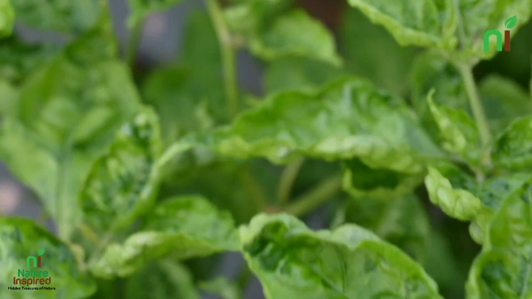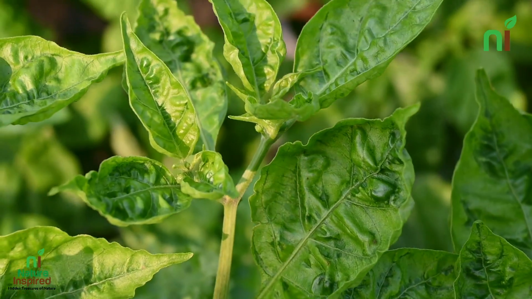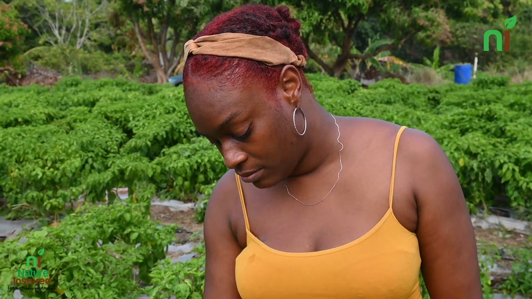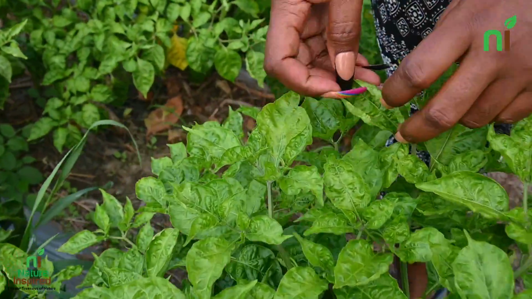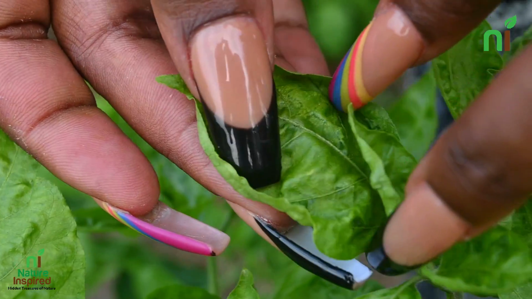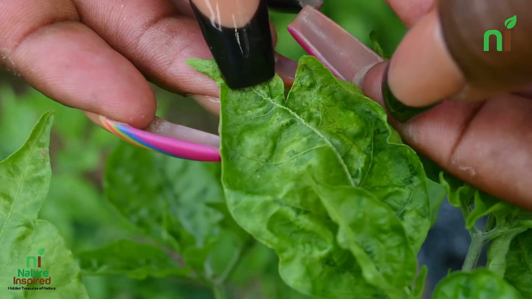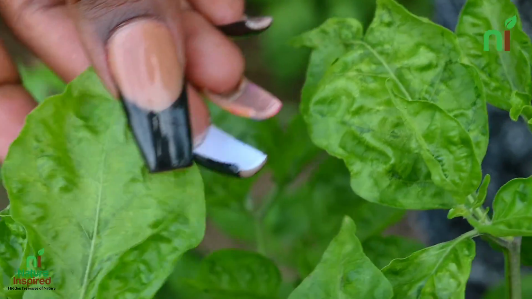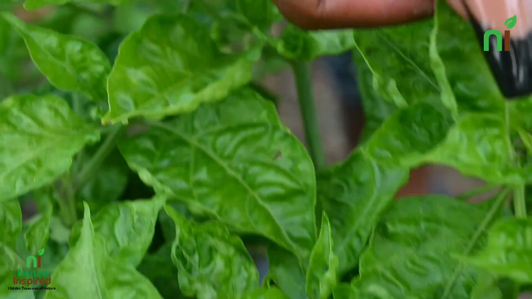Again, we were told that this is called mottling. Mottling is when the leaves start changing colors. The virus causes mottling, I think that's the correct word. You realize some part is dark, some part is lighter green, some part is darker green. That is because of the virus that is causing a mutation in the cells of the leaf. So look, you see the leaves starting to change shape, they start to look deformed.